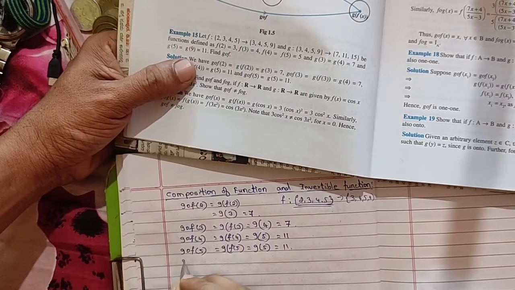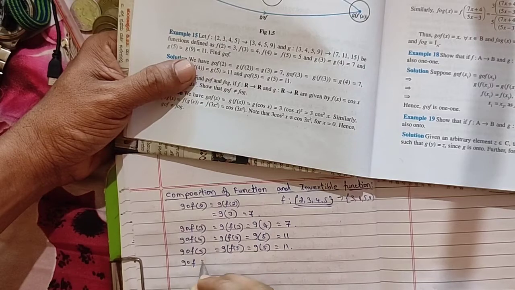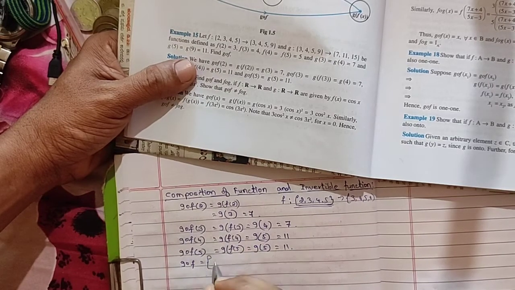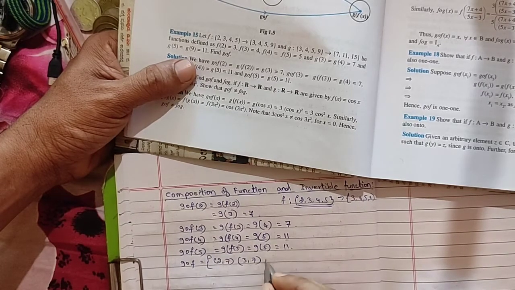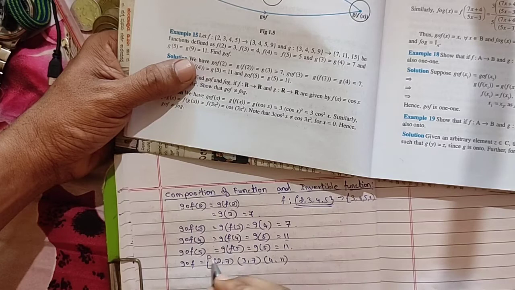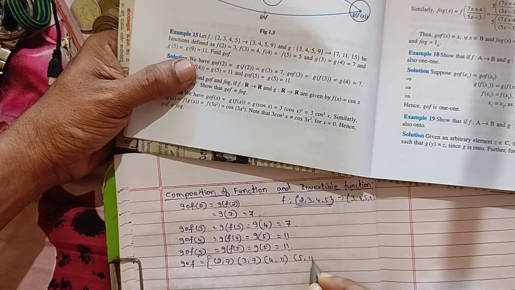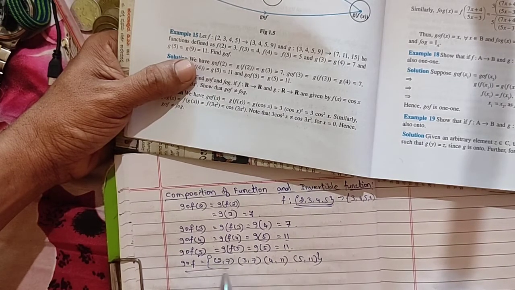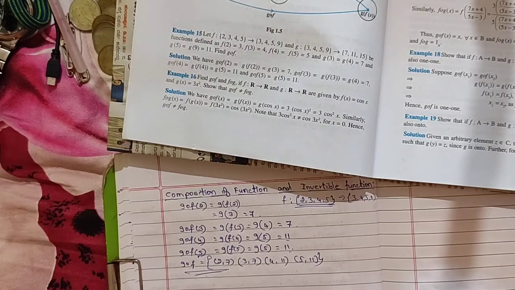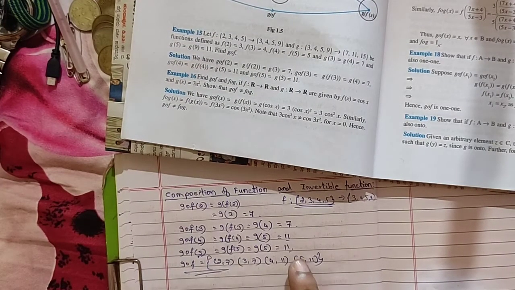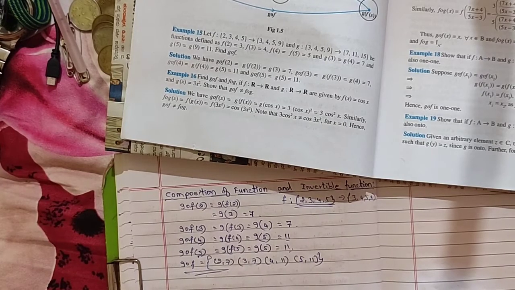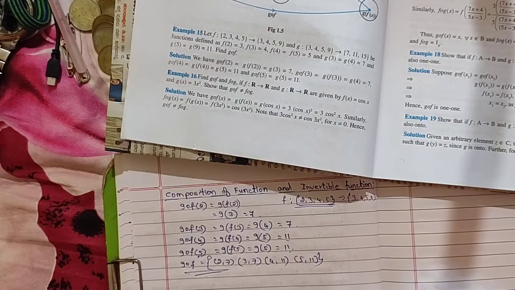So now what about this G of F? G of F can be written as (2, 7), next (3, 7), and this is 4, (4, 11), and (5, 11). Okay. So this is the composition of functions. We have to find it like this. I hope this is clear. Now we can simplify some more problems. Afterwards I will explain what an invertible function is.